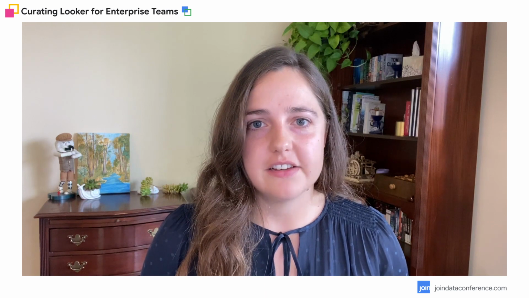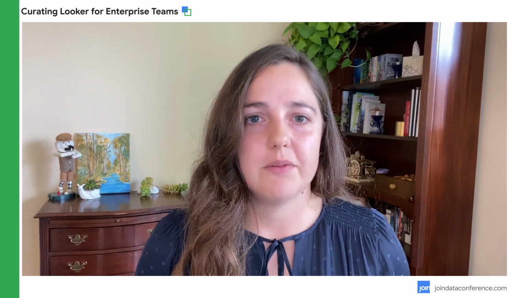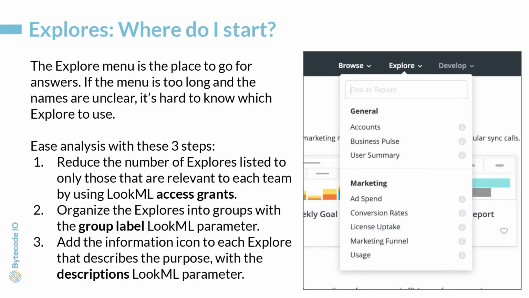The third change is to curate the Explore drop-down menu for your organization. When users have questions they need answering, the Explore drop-down is where they start. If there are too many explores listed, it can be intimidating. Just note, to curate the Explore drop-down, you will need develop permissions in Looker. To make it easier for users to start analysis, keep the menu really limited to only the explores each team needs to see by using access grants.